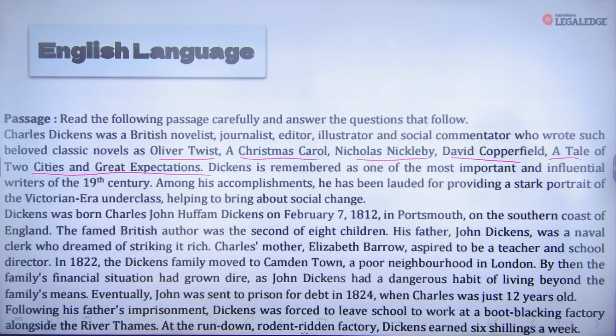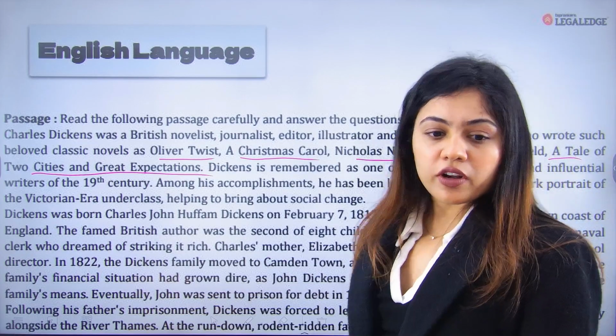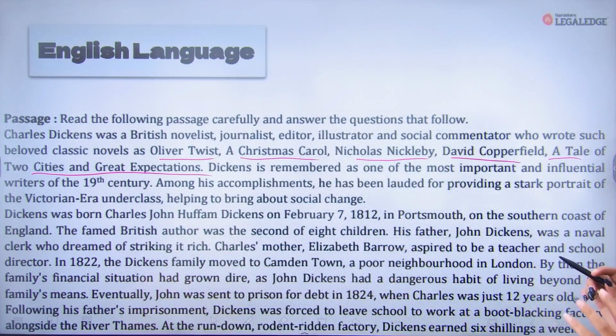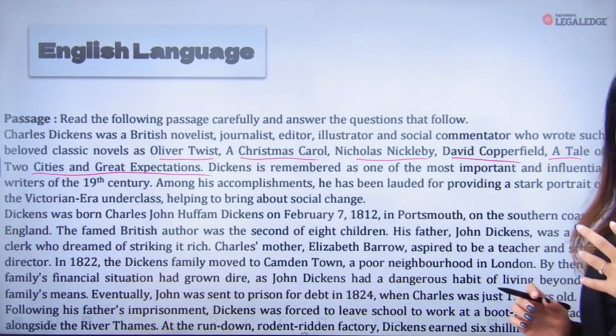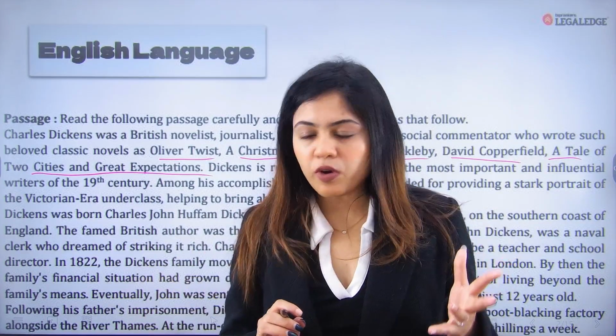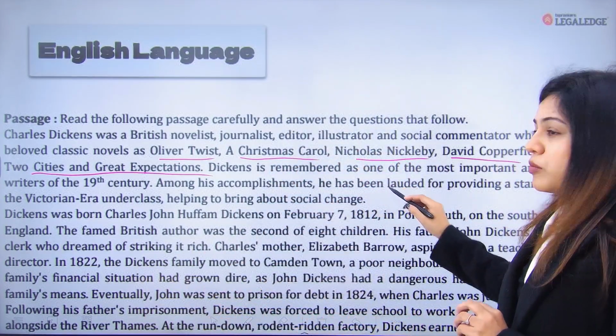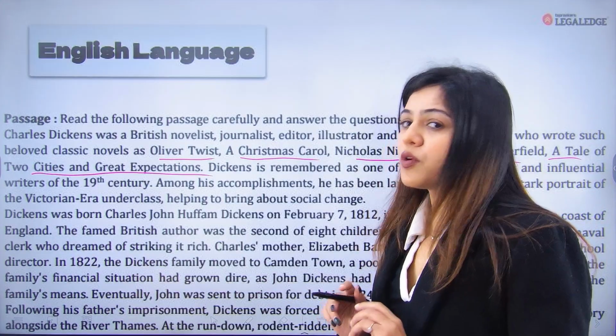Moving forward with the passage, we get to know that Dickens is remembered for many things in his life, and most of the things are related to what a great writer and illustrator he was. Now we get to know that among his many accomplishments, there was also one more thing that he was applauded for, and that was providing a very stark portrait of the Victorian era underclass. What does underclass mean? Somebody who is the opposite of the upper class, right? The lowermost strata of the society.